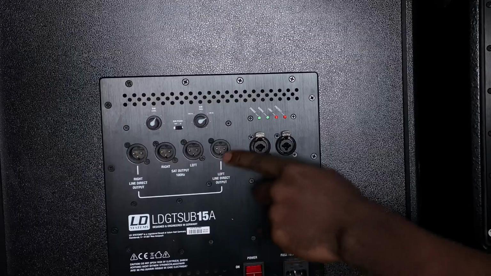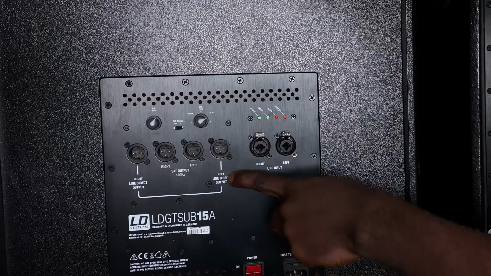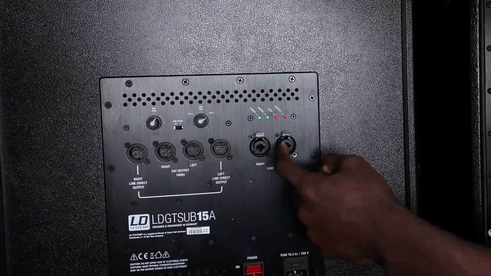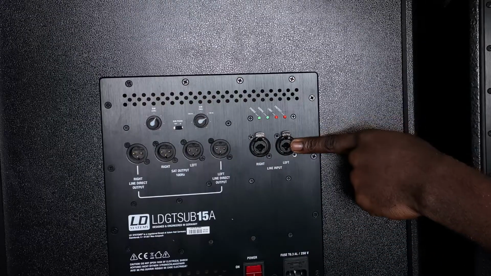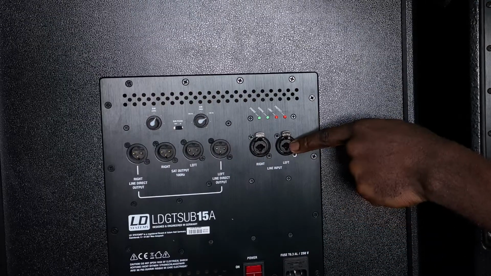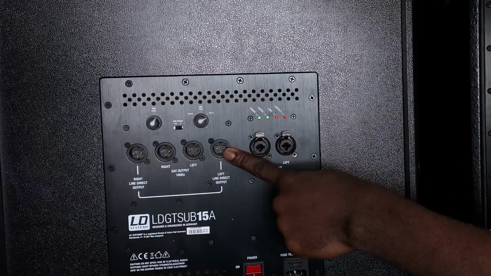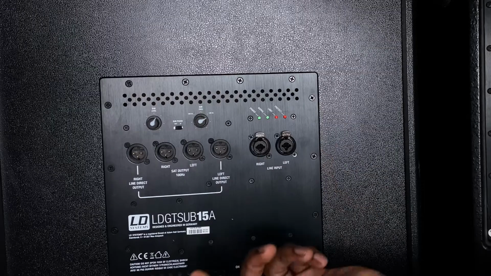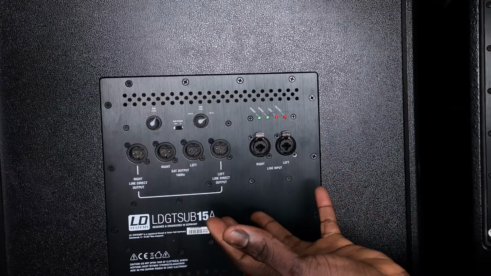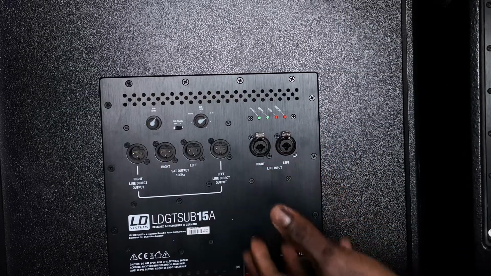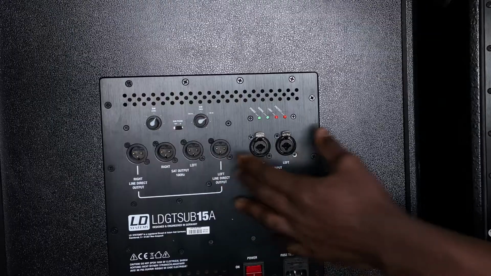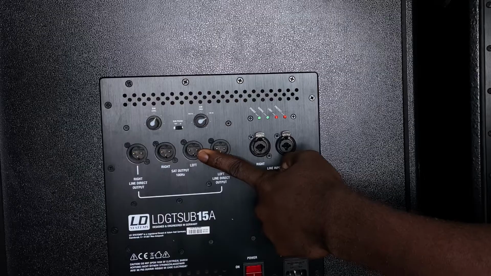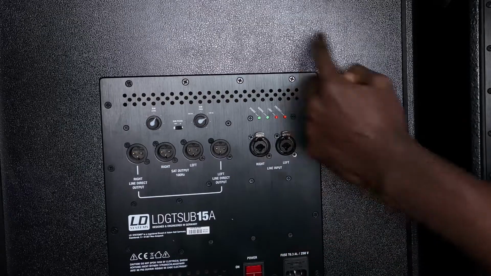We have the first output. It's a direct output, which is basically a parallel output: the full range signal that comes from your mixer into this input is the same signal that is present here. In case you want to send the signal to another subwoofer, it's kind of like what the link does in a power amplifier for daisy-chaining multiple amplifiers. This other output is the high pass output, the output which you send to the top.